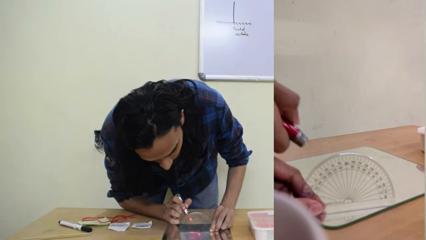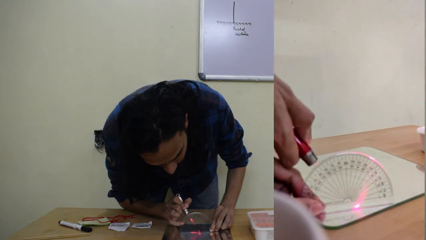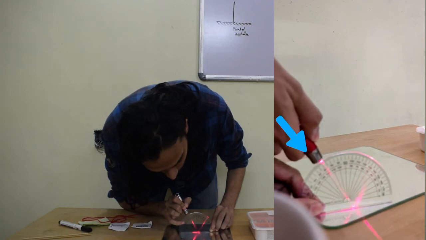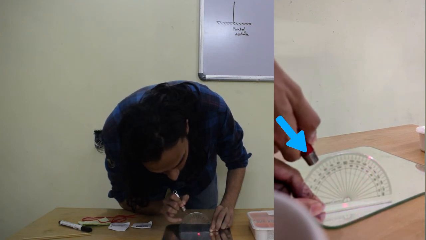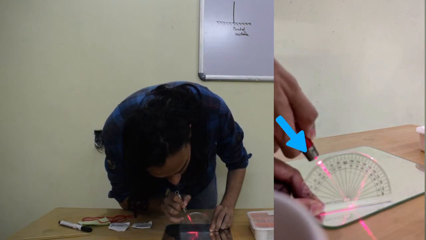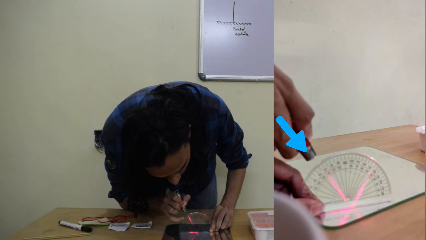I'll try to shine it at maybe a 60-degree angle, trying to make it bounce over here. I hope you're able to see that there is this red line going through 60 to the mirror.